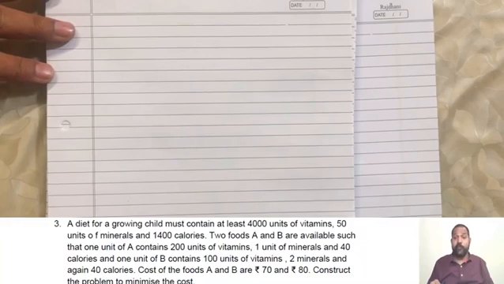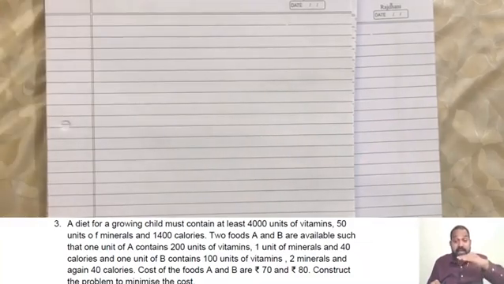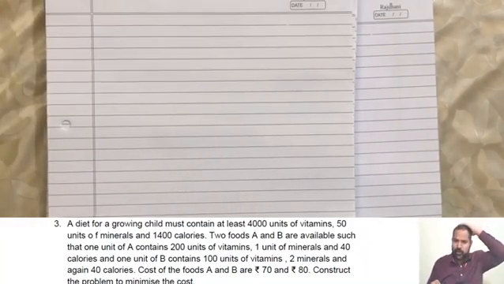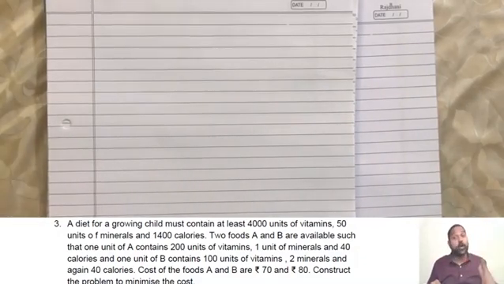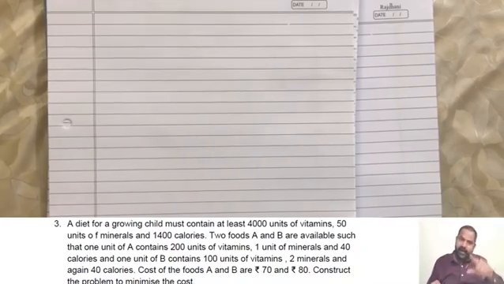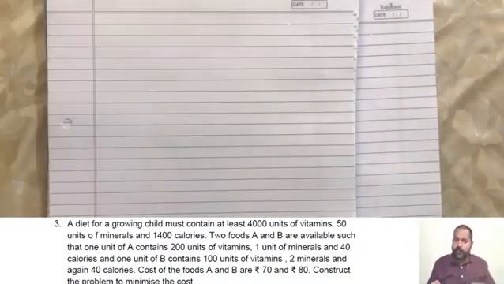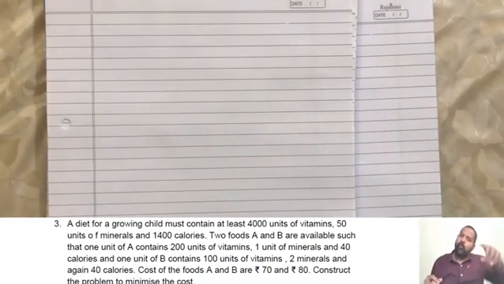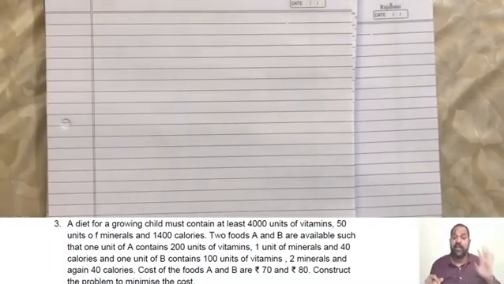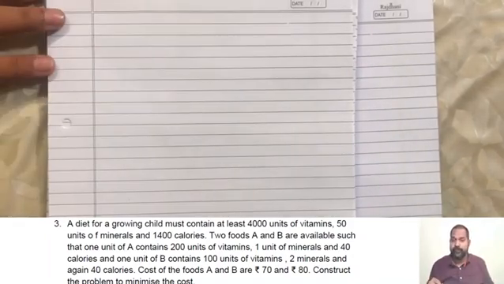So this is the kind of question where the constraints are pushing you up. Use as much as you want to. There is no upper bound. There is a lower bound. Initially there was an upper bound. I couldn't cross 80 hours. Here I am allowed to cross 4,000 units of vitamins because it is minimum 4,000. More than 4,000 is allowed. Less than 4,000 is not allowed.